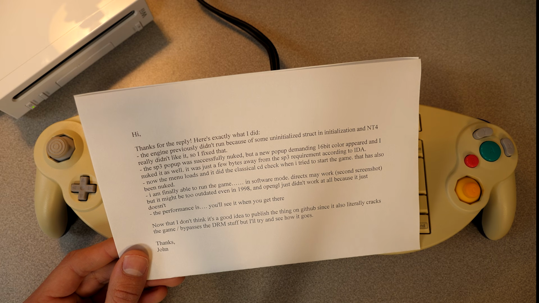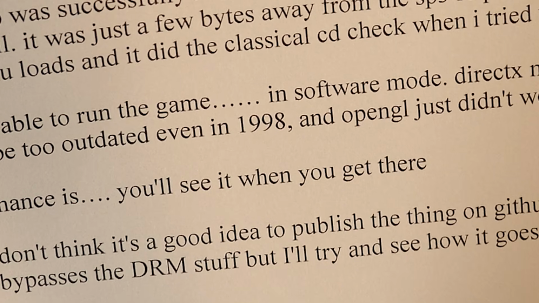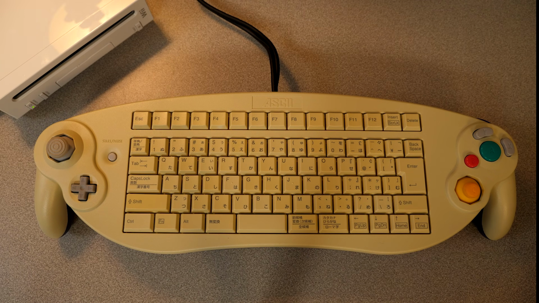Now the menu loads, and it did the classical CD check when I tried to start the game. That also has been nuked. I'm finally able to run the game in software mode. DirectX may work, but it might be too outdated even in 1998, and OpenGL just didn't work at all because it just doesn't. Gee, what a great description of OpenGL. And the performance, you'll see it when you get there. So yeah, let's see it.